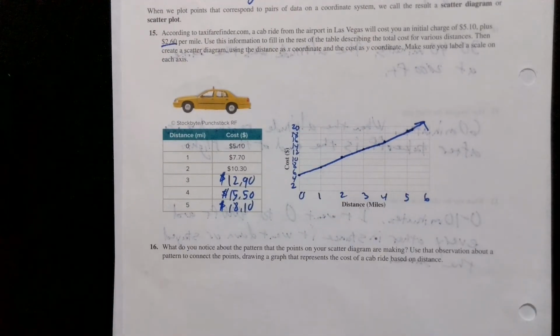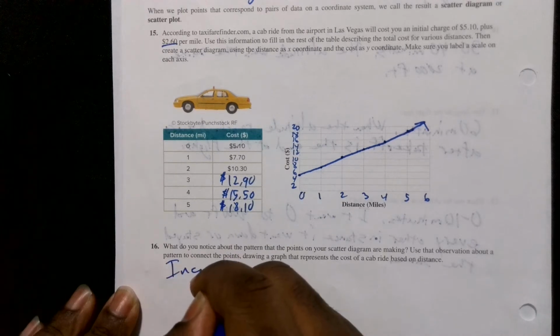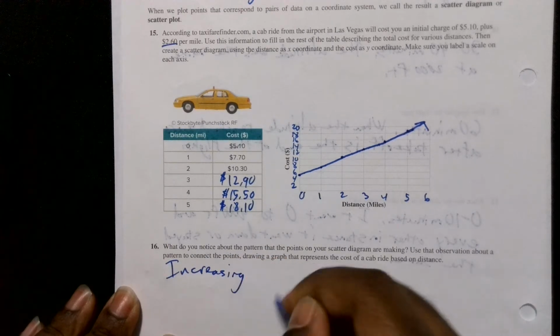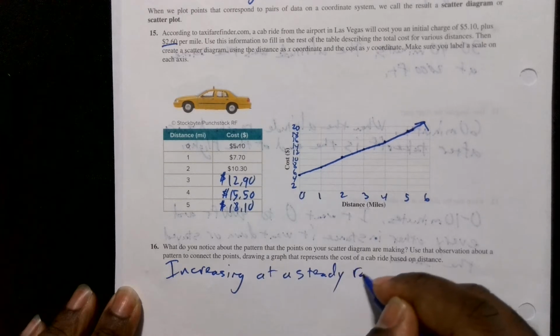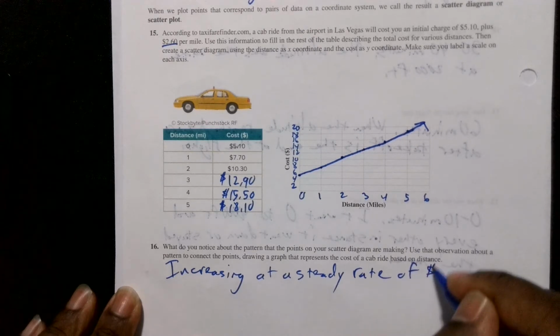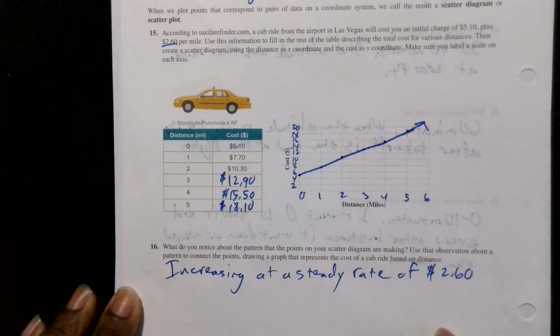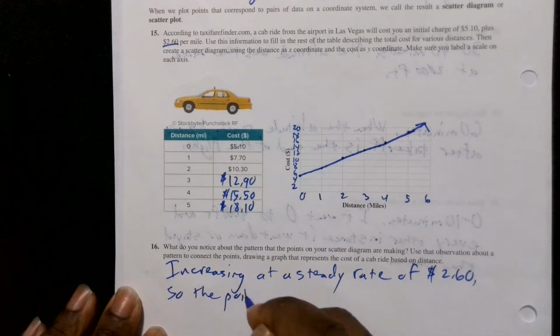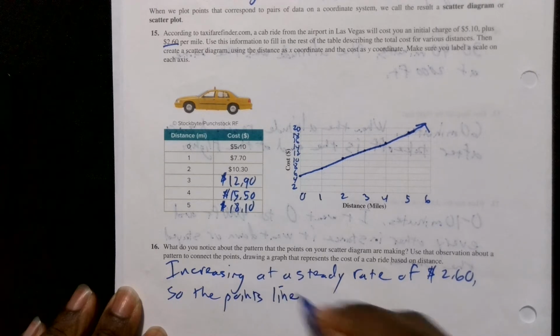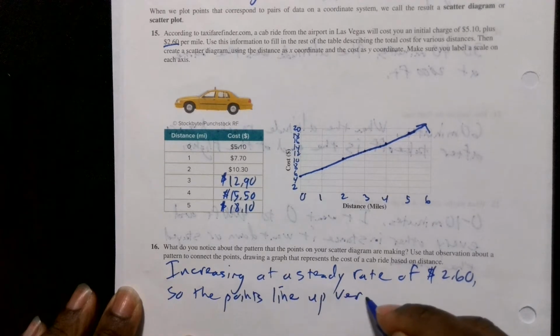All right, now the next thing, we go down here to 16. What do you notice about the pattern that the points on your scatter diagram are making? Use that observation about a pattern to connect the points, drawing a graph that represents the cost of a cab ride based on distance. It's increasing at a steady rate, a steady rate of $2.60. So the points line up very well.